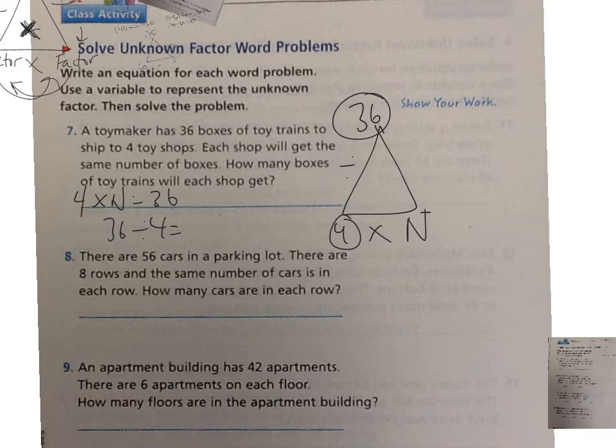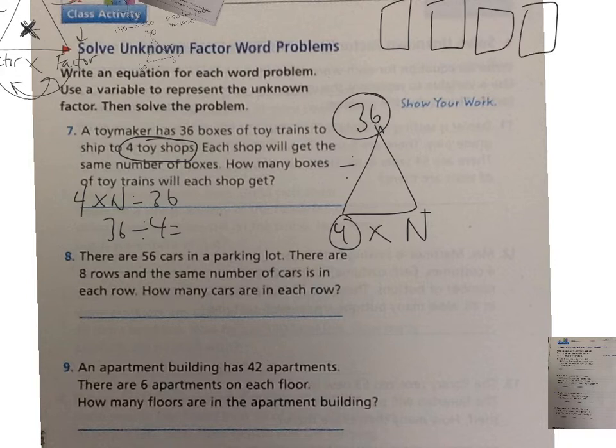So, how many will each group get? Because it's actually going to be 4 toy shops that are going to get them. So 1, 2, 3, 4 toy shops. And then you have to split up 36 between them equally. So you get 1, 2, 3, 4, 5, 6, 7, 8, 9, 10, 11, 12, 13, 14, 15, 16, 17, 18, 19, 20, 21, 22, 23, 24, 25, 26, 27, 28, 29, 30, 31, 32, 33, 34, 35, 36.